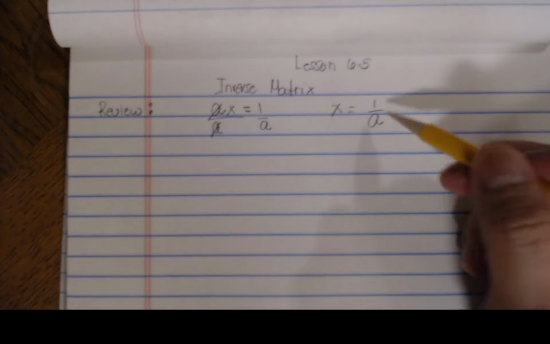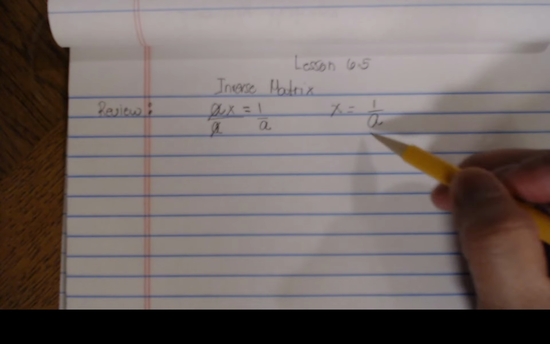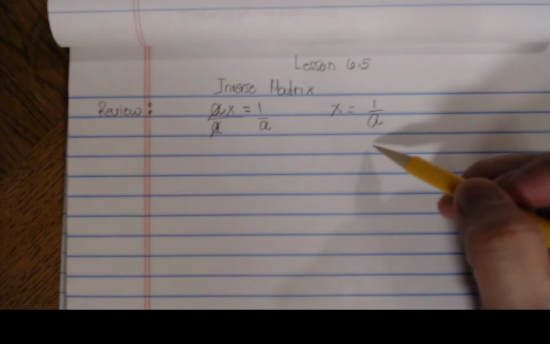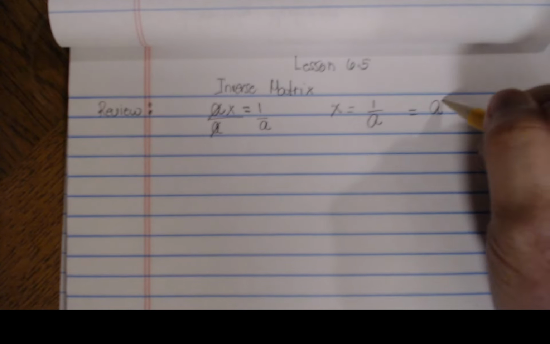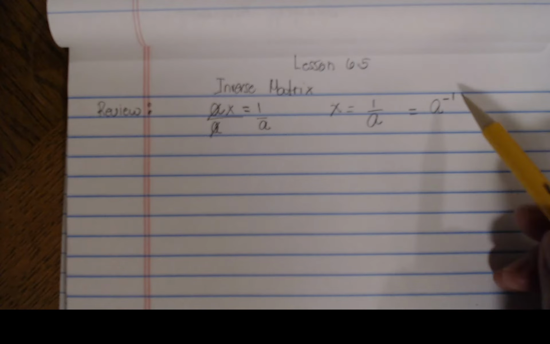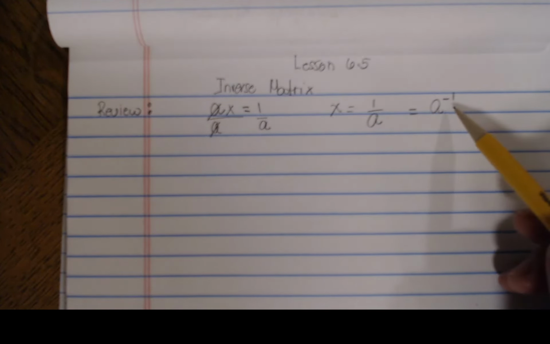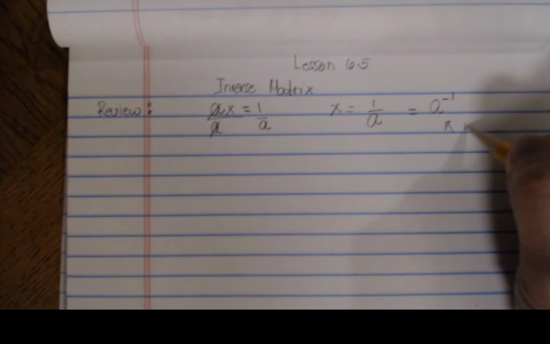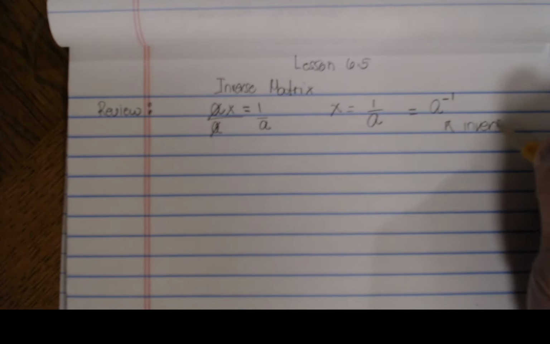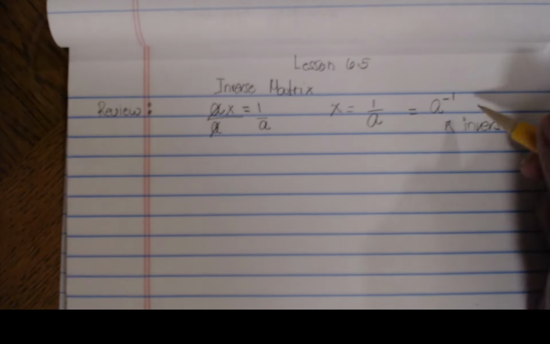And this expression, 1 over a, is also the same as a raised to negative 1. Correct? A raised to negative 1, in other words, you call this the inverse. This is a symbol for inverse.